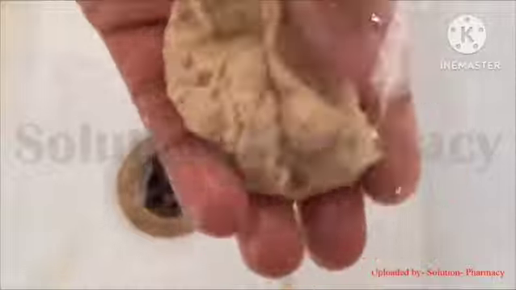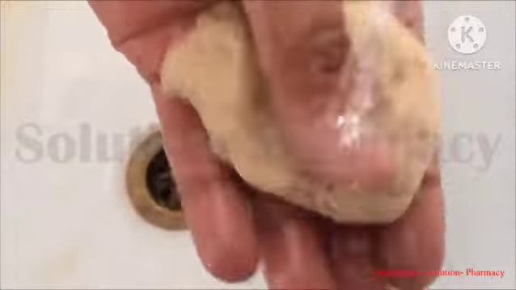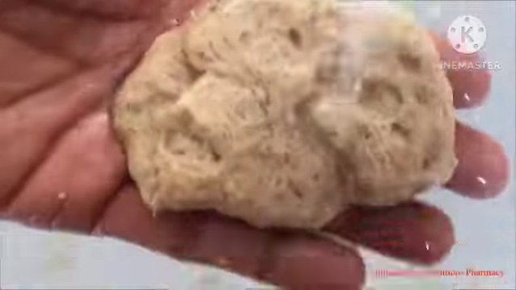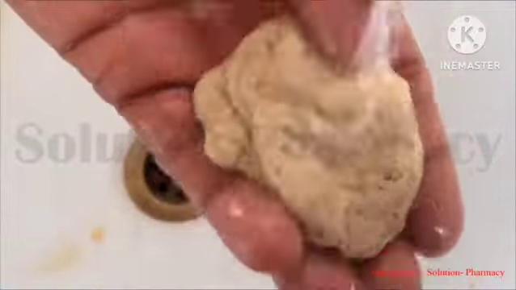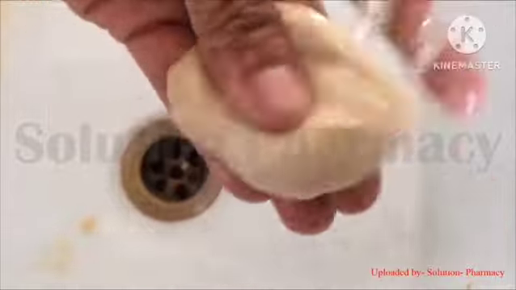To see gluten in action, here is a simple demonstration. Knead flour and water into dough, then wash it under running water. The starch washes away and what remains is a sticky rubbery mass. This is gluten. Stretch it and you can see its elasticity.